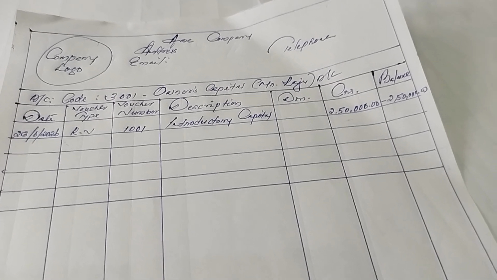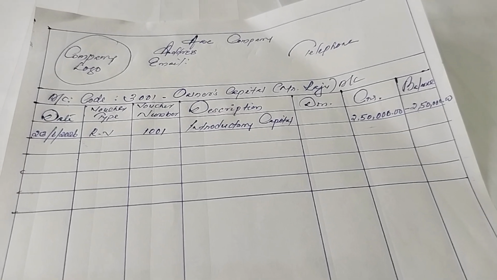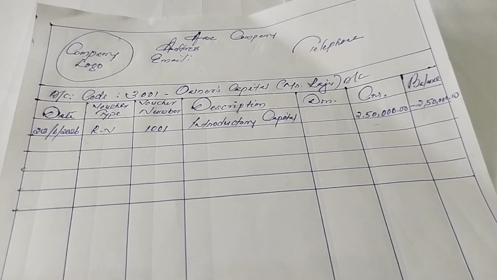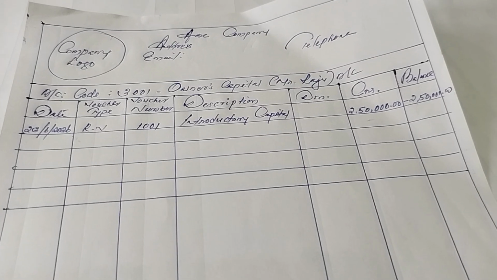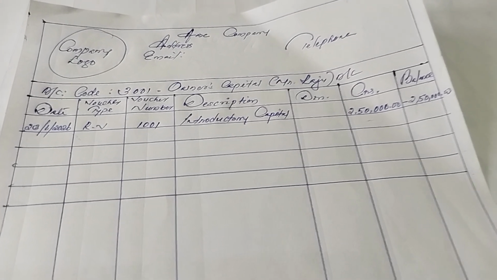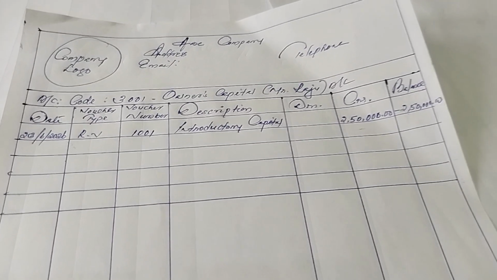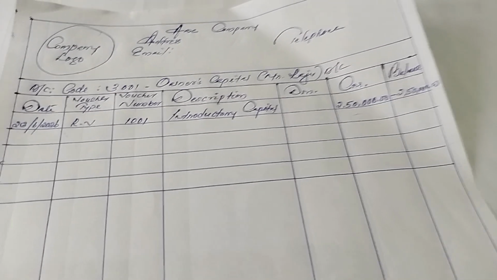Correct? When you see the voucher or the source itself, you come to know which account is to be debited and which account is to be credited. If you don't know, you are not at all an accountant.